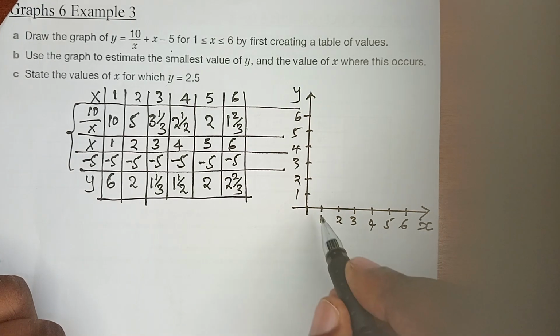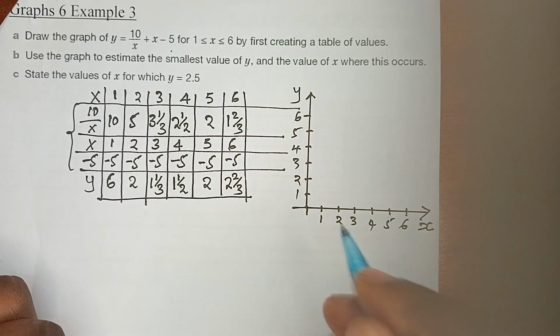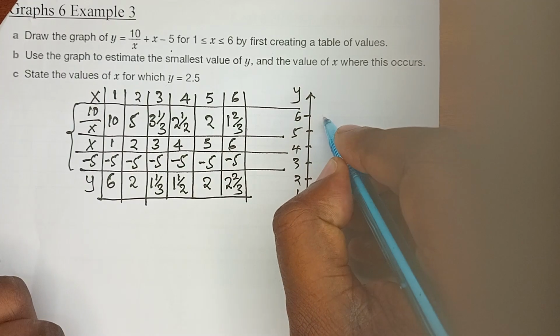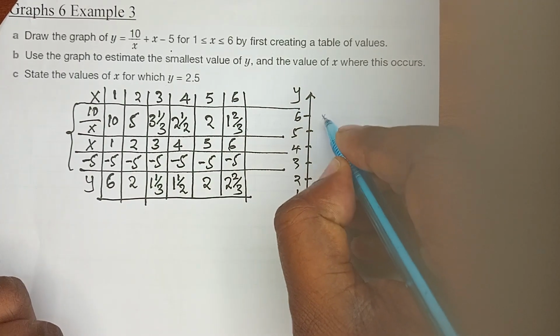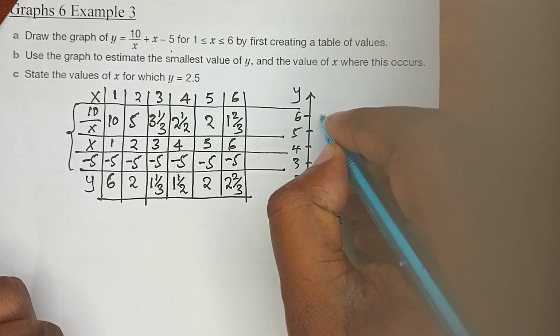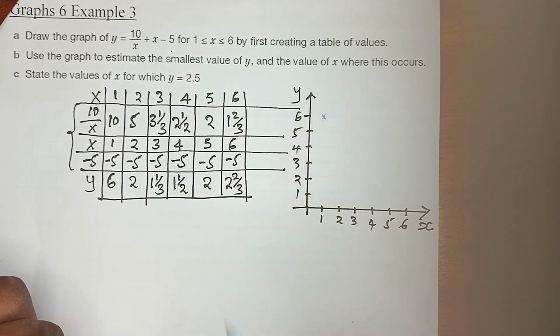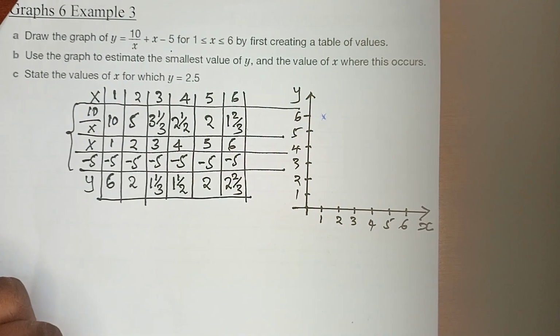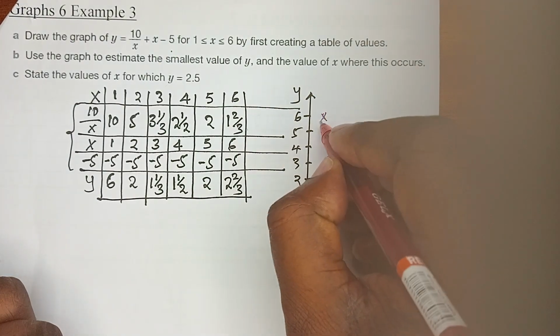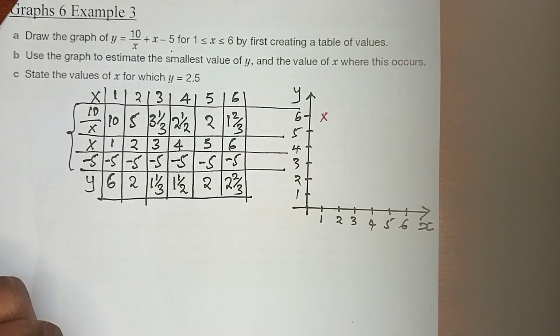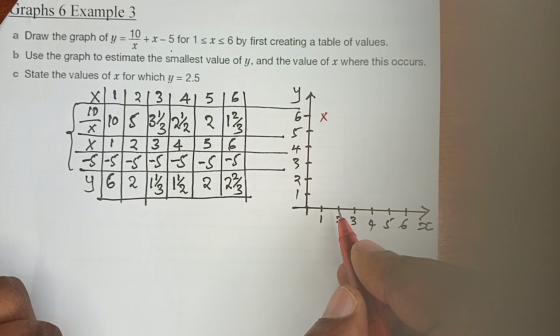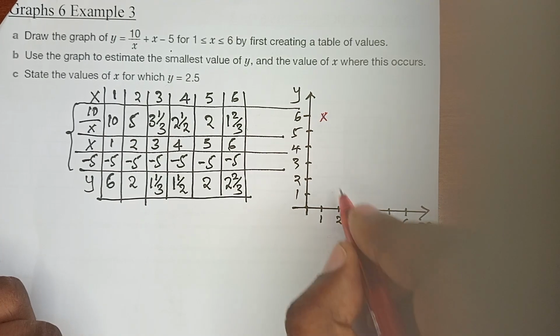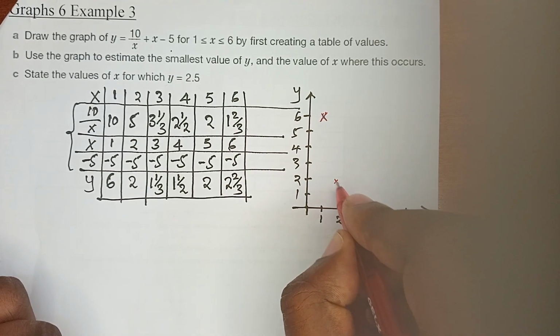When x is 1, y is 6. That is the point we need to highlight there. When x is 2, y is 2, so 2, 2 just right there.